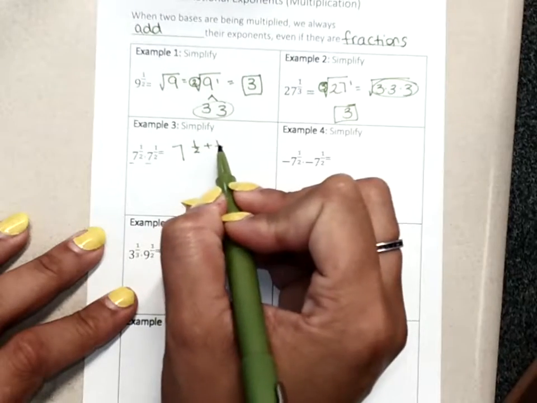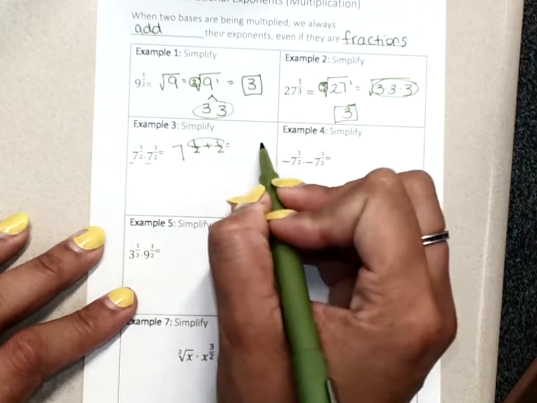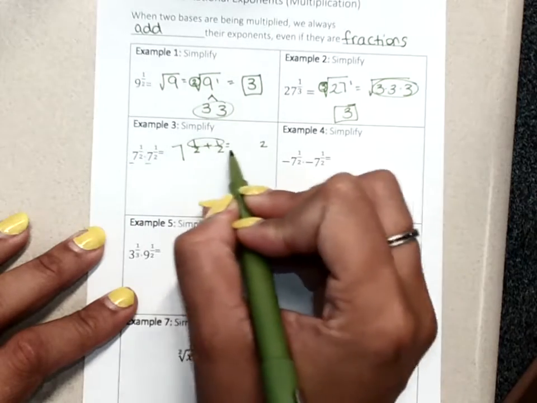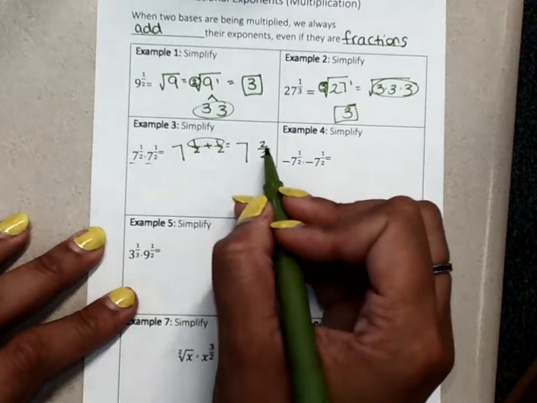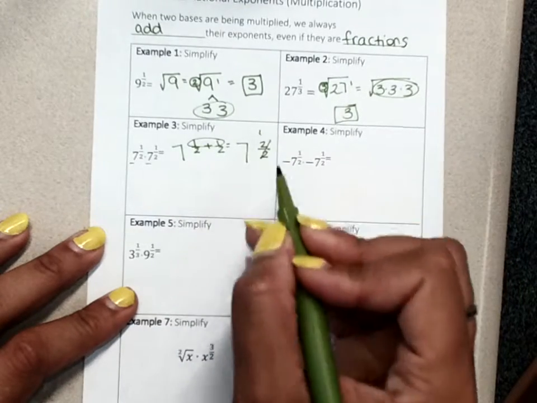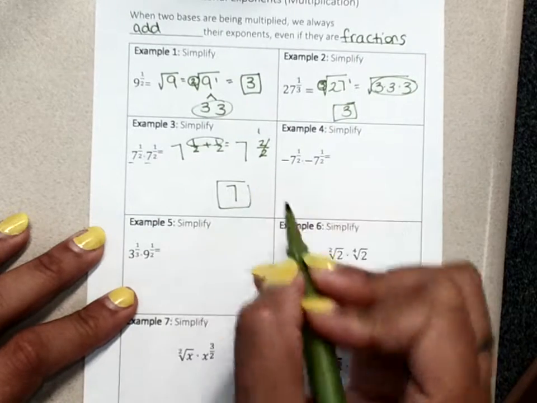I know that when I add fractions, I only add their numerators, and I know that 1 plus 1 is 2. I keep the denominator the same, and my base is 7. I can simplify this one step further to 1, resulting in an answer of 7 to the first power, or just 7.